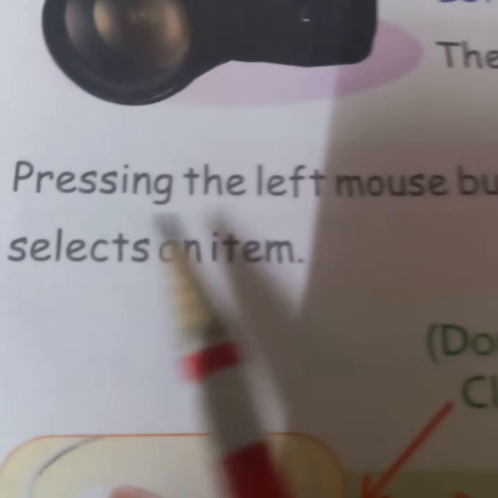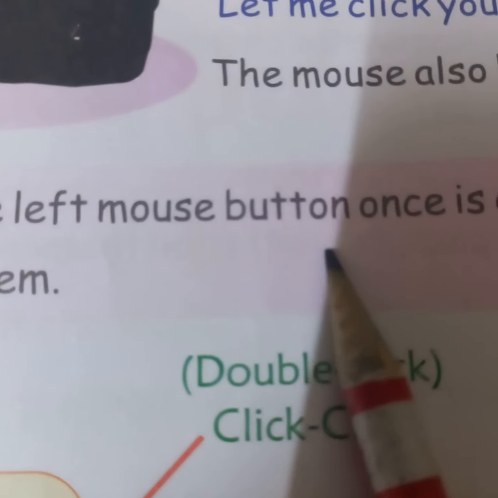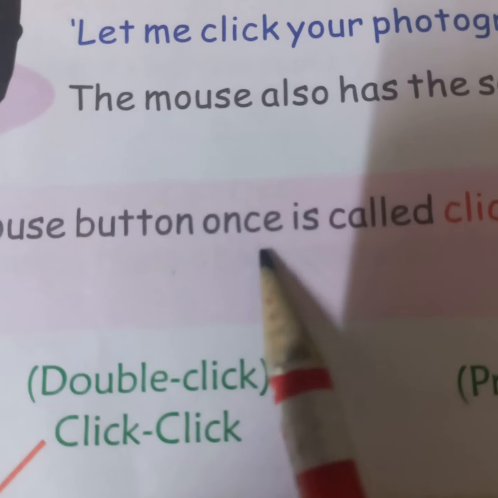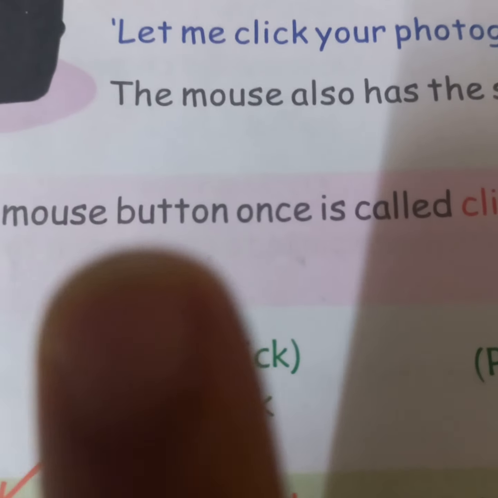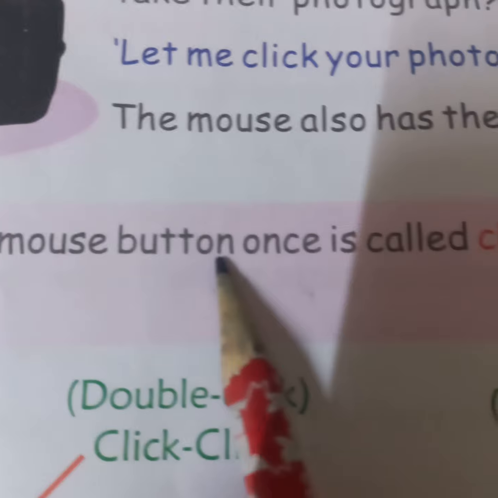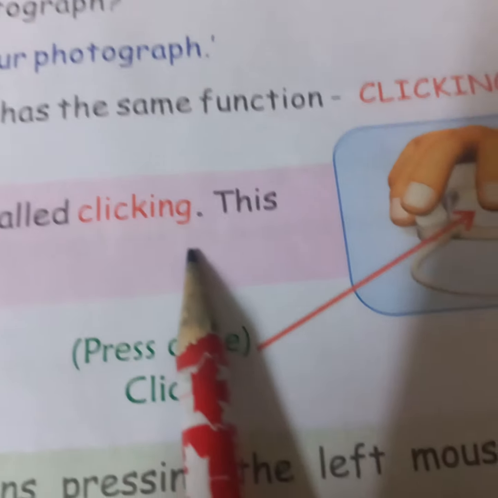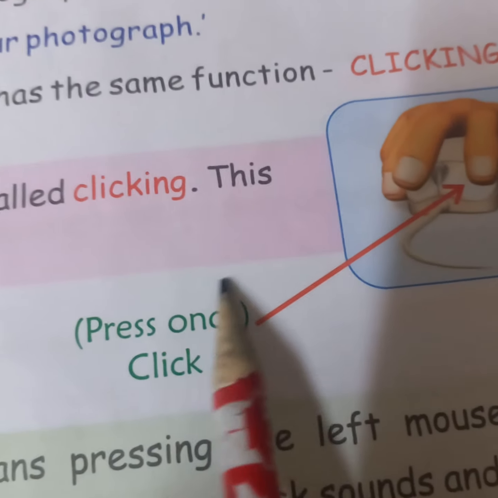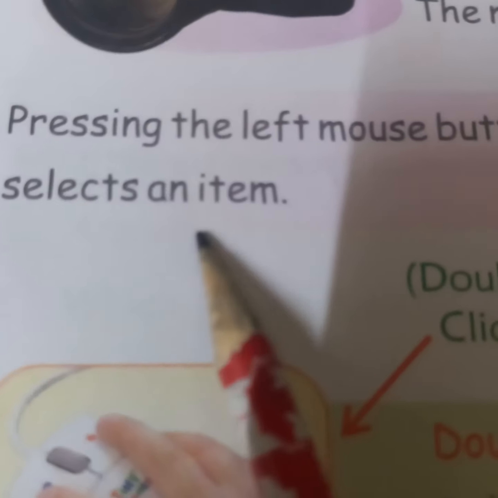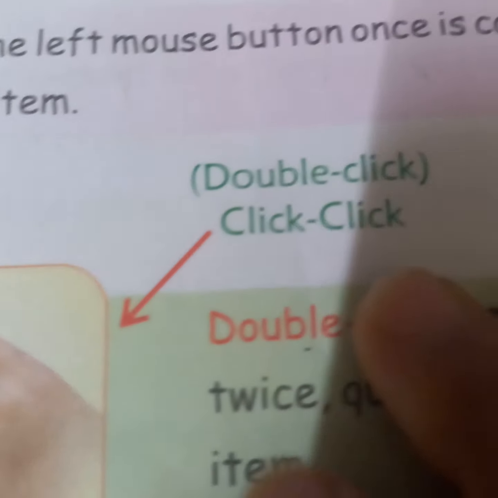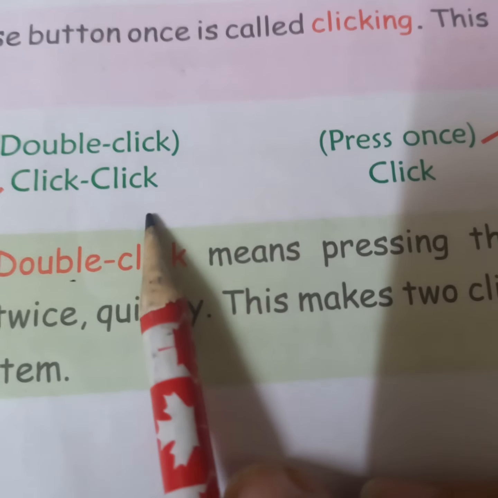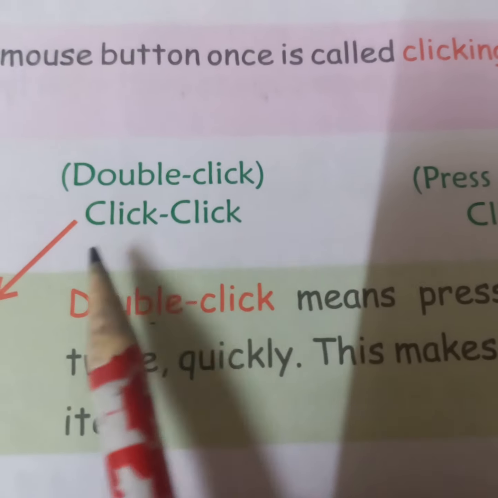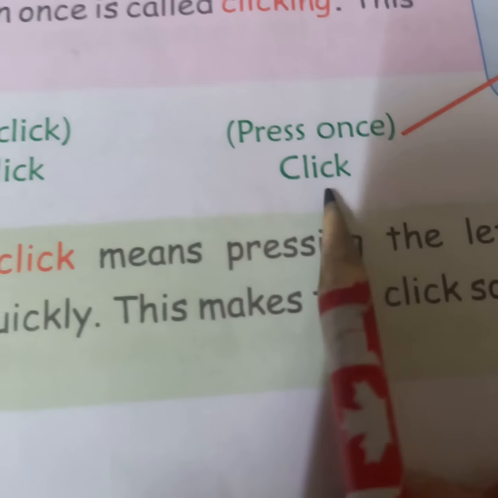See, pressing the left mouse button once. O-N-C-E, once. Once means one time. Pressing the left mouse button once is called clicking. I told you, when we press the left mouse button once, it is called clicking. This selects an item. To select an item, we press the left mouse button once. Now double click. Double click makes the sound click, click.